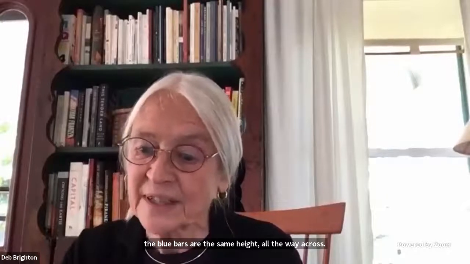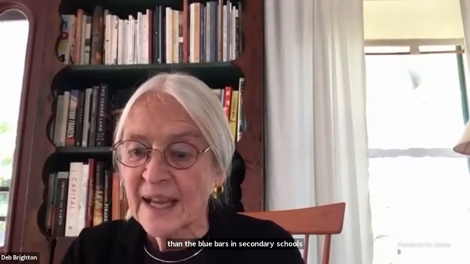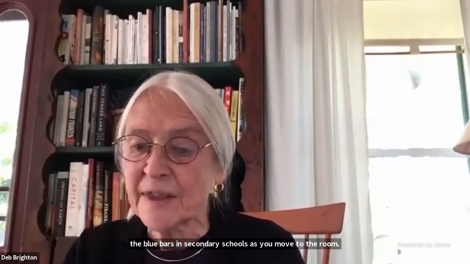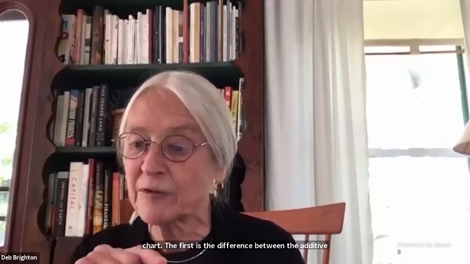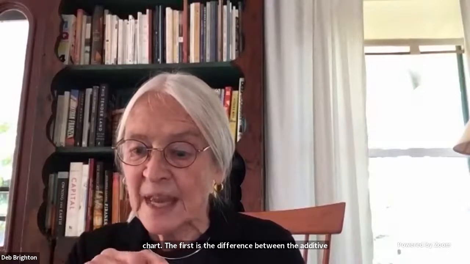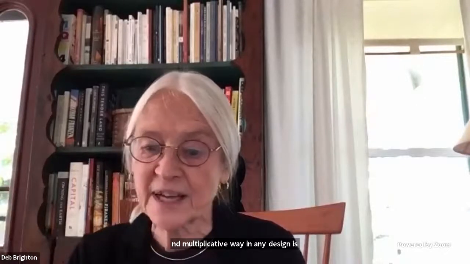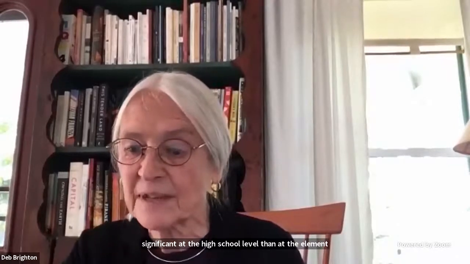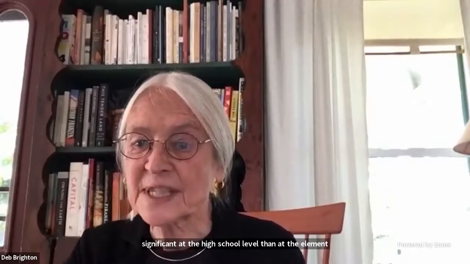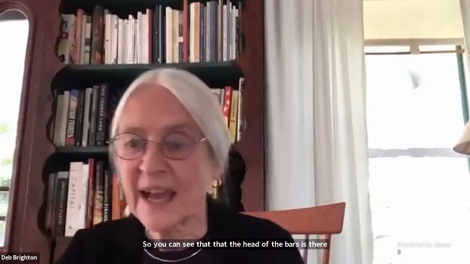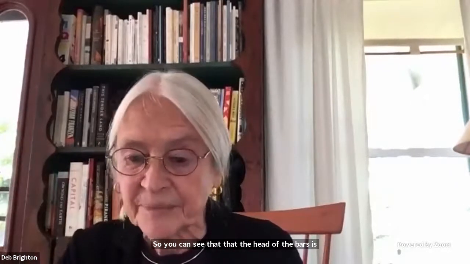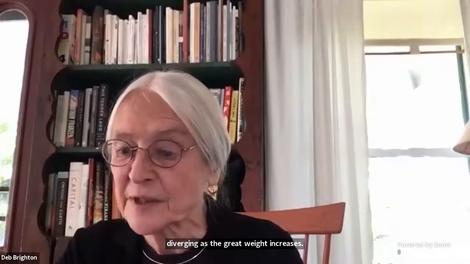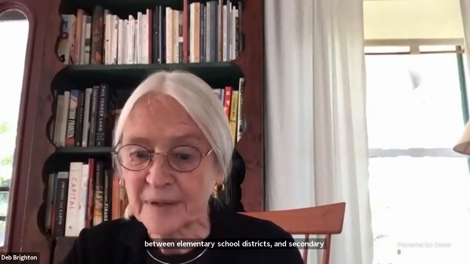The red bars, on the other hand, are lower than the blue bars in the elementary schools, and they're higher than the blue bars in the secondary schools as you move to the right. There are actually two differences to note in this chart. The first is that the difference between the additive and multiplicative weight in any decile is much more significant at the high school level than at the elementary school level. You can see the height of the bars diverging as the grade weight increases. And the second is that there's a substantial difference between elementary school districts and secondary school districts in the height of the red bar.